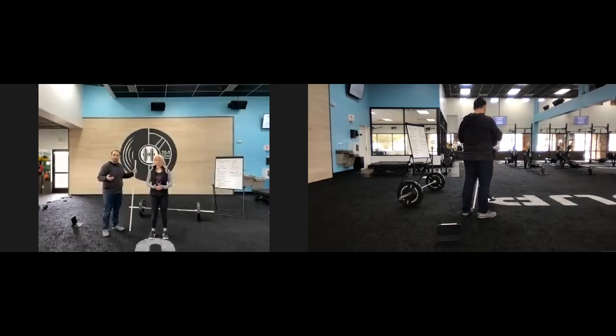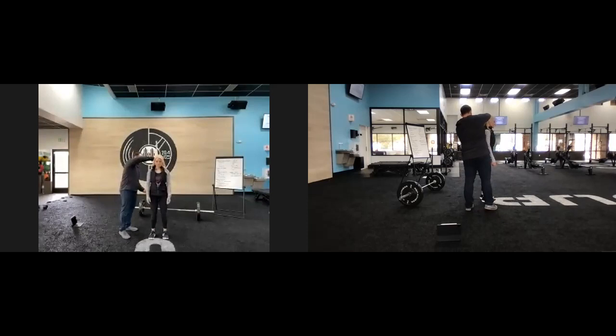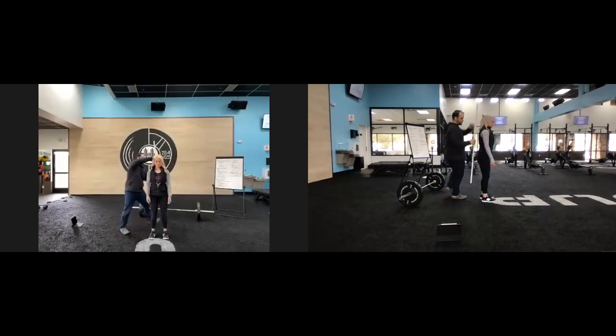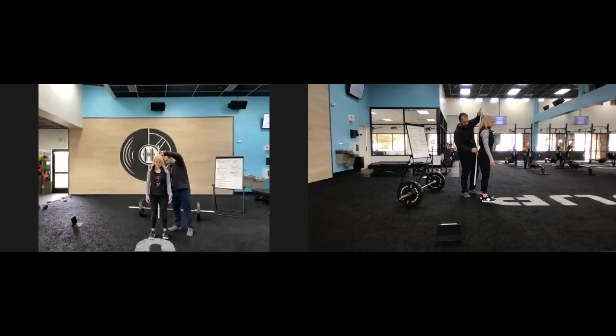And that would be probably a motor control issue. So let's try this again with the PVC pipe. We'll give her some external cues. So try to keep the pipe right here. Let me get on the other side. Let's try to keep the pipe on the upper back and the hips. So go ahead and hold on that.